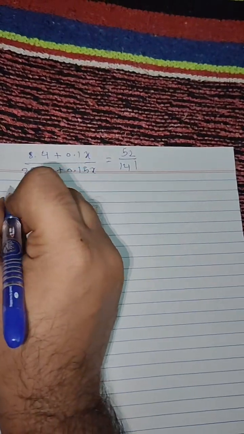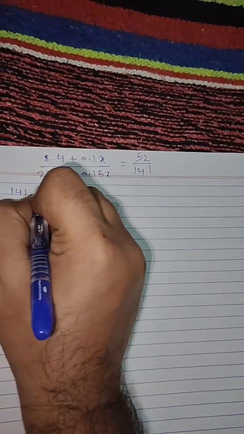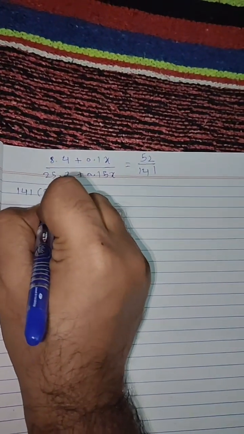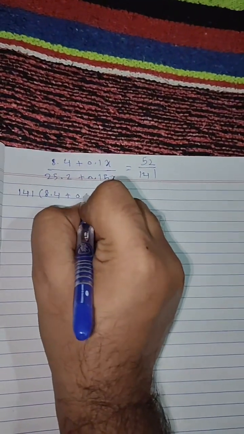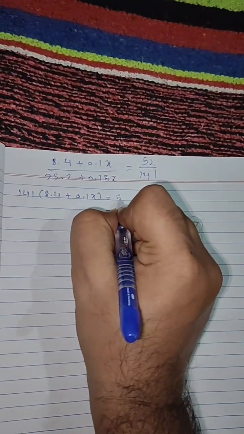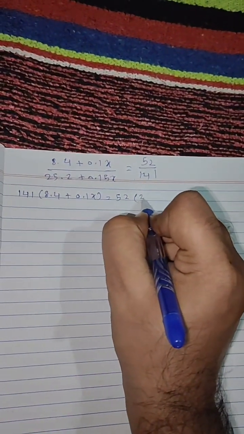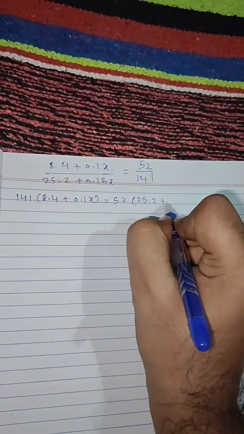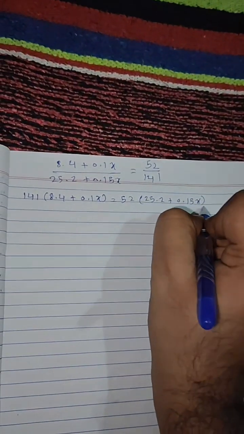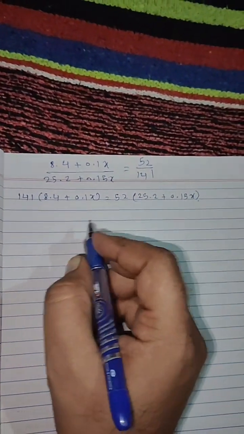We'll cross multiply this: 141 into (8.4 plus 0.1x) and 52 into (25.2 plus 0.15x). Now we will solve this.